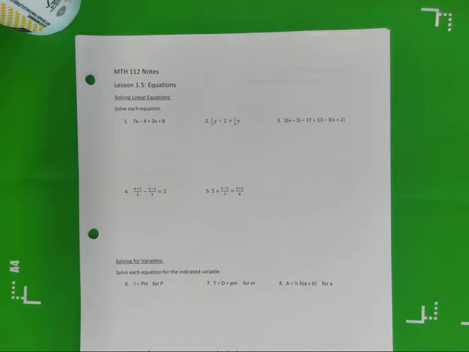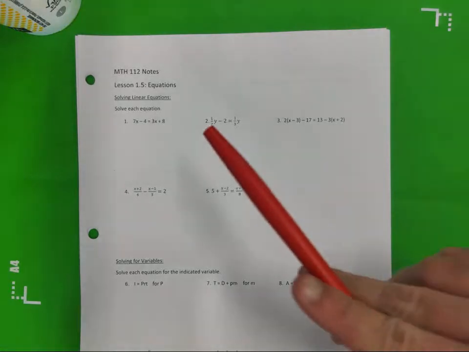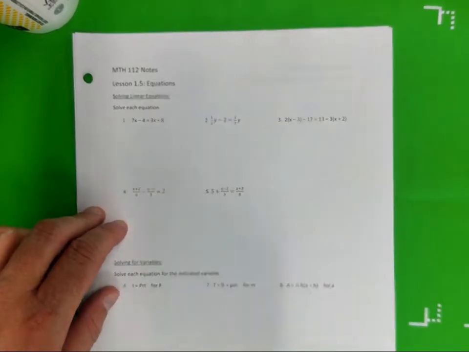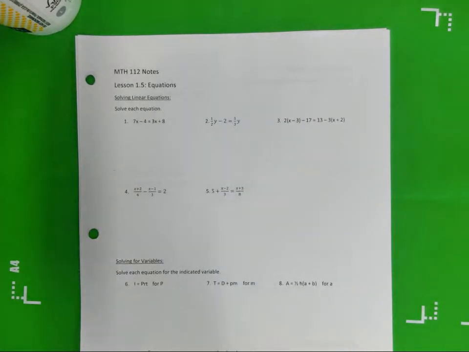All the variables have an understood exponent of 1, okay? Because if it has an exponent of 2, what kind of function is it? It moves from linear to what? Quadratic. Very good. So today we're looking at equations where all these variables have an understood exponent of 1. Alright, so very good.